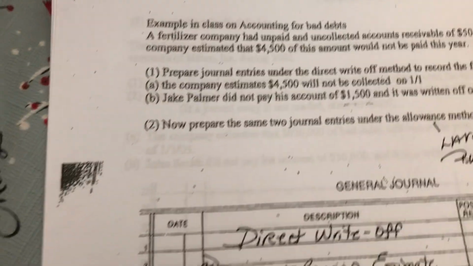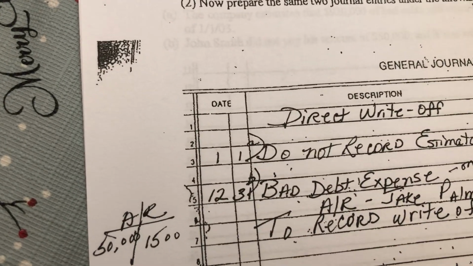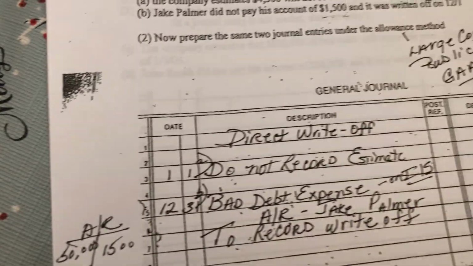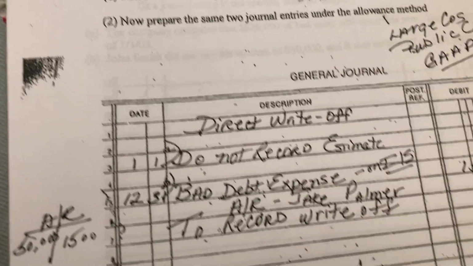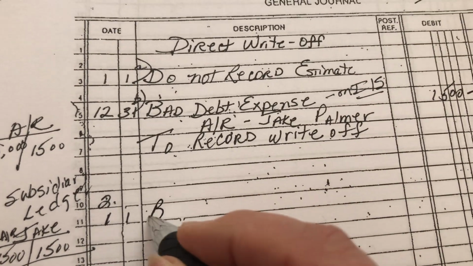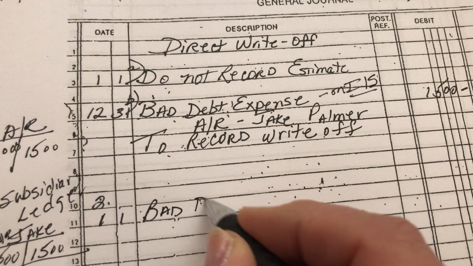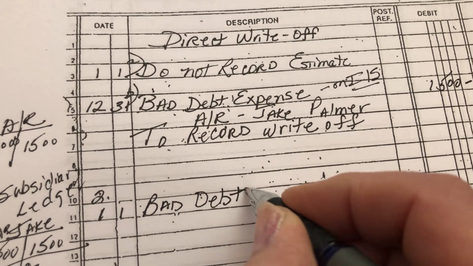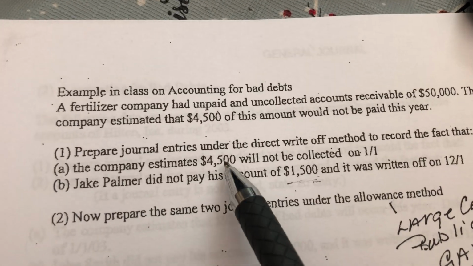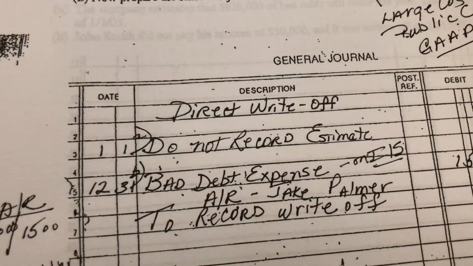So let's record that. Now come down here to 2. We want to do the estimate. This is going to be on January the 1st. And what you're going to do is start by debiting an expense called bad debt expense. And the amount of the estimate again was $4,500.